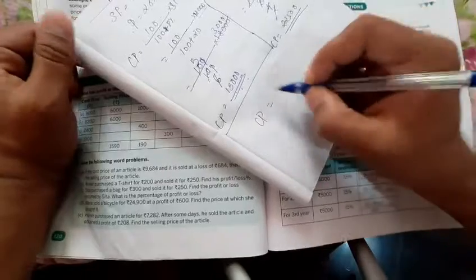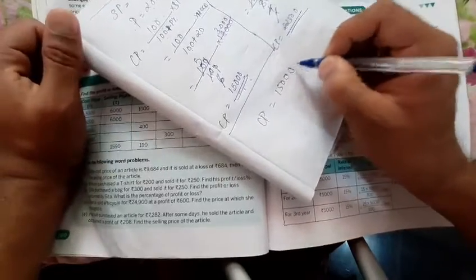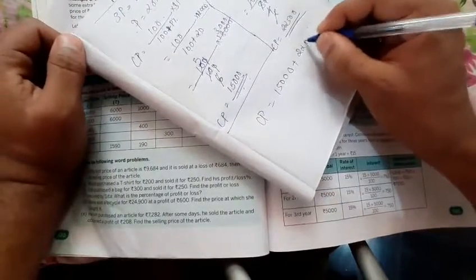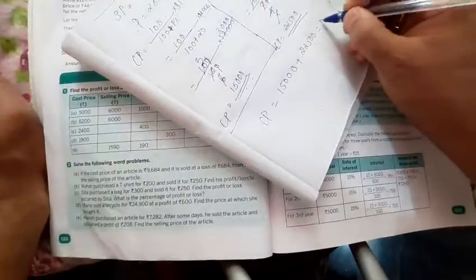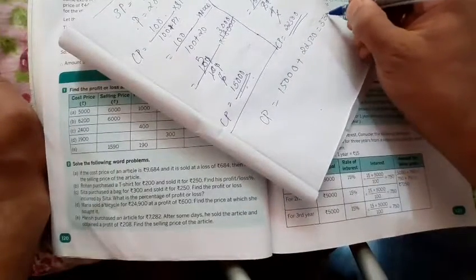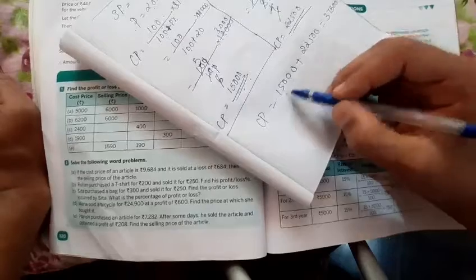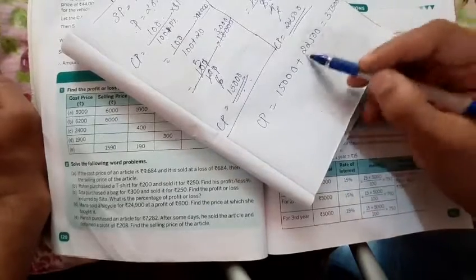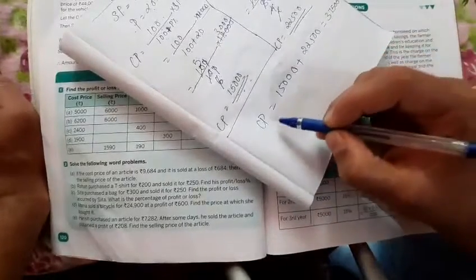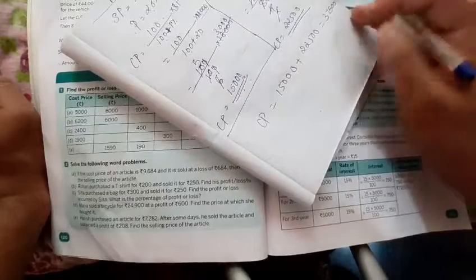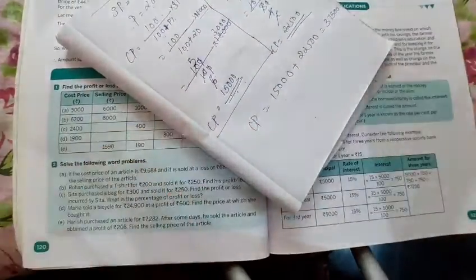Then the total horse price. Total cost price how much? 15,000 for the first horse, and the second horse is 22,500. The total will be 37,500. The total I gave was 37,500 for two horses.